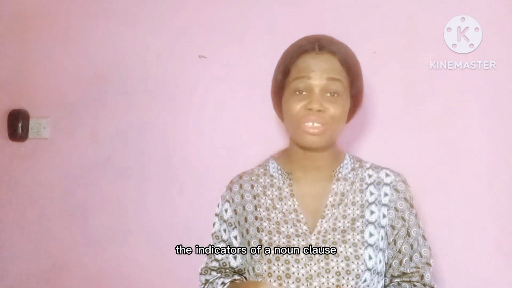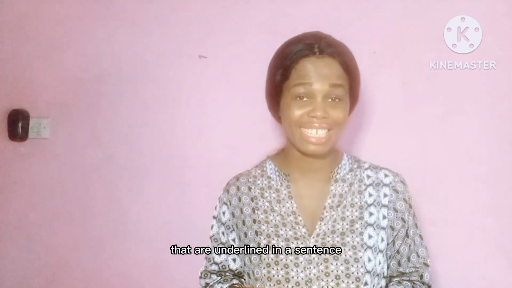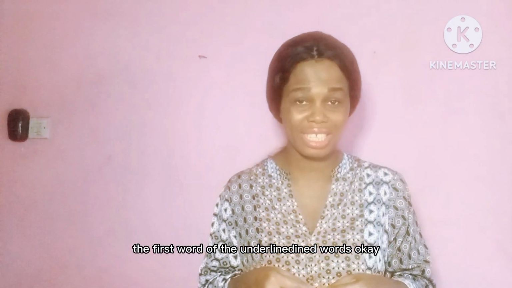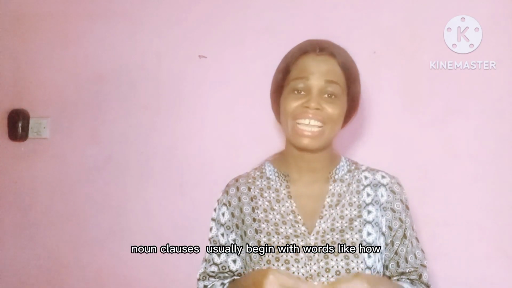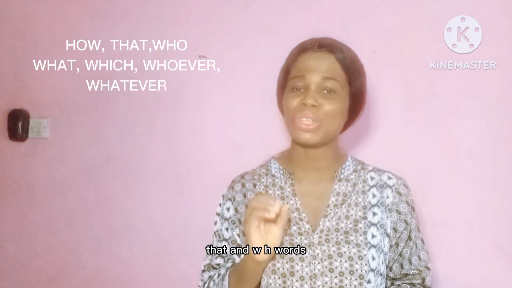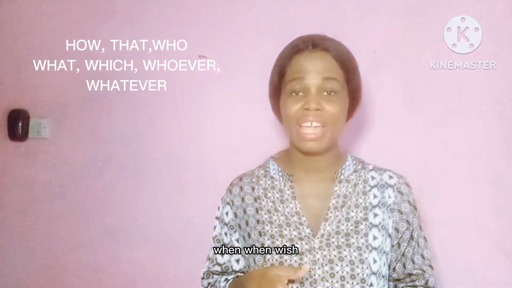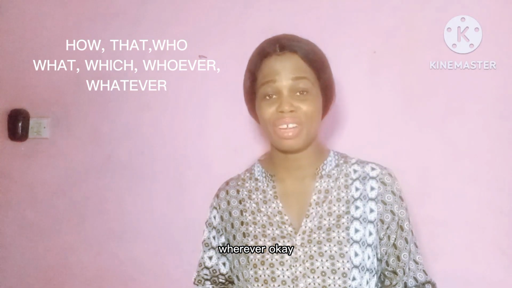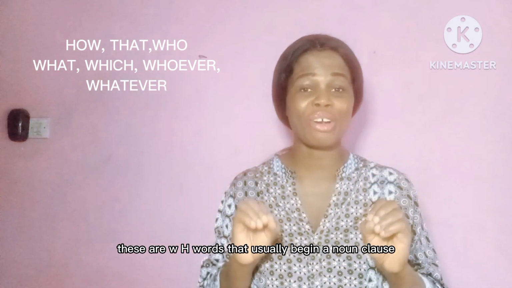Now there are indicators of a noun clause. When you have a group of related words that are underlined in a sentence, what will help you to identify it as a noun clause is checking the first word of the underlined words, the word that begins them. Noun clauses usually begin with words like how, that, and WH words. WH words are words like why, what, where, when, which, whichever, whenever, wherever. These are the words that usually begin a noun clause.